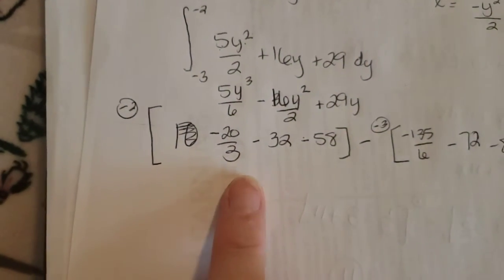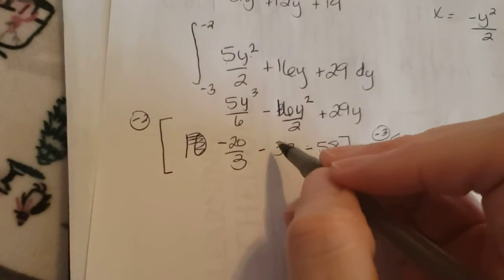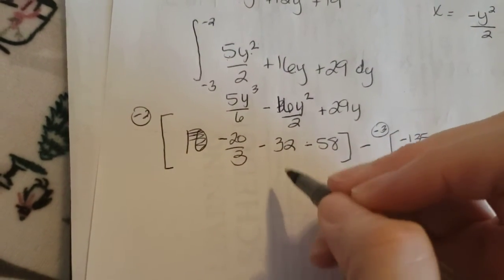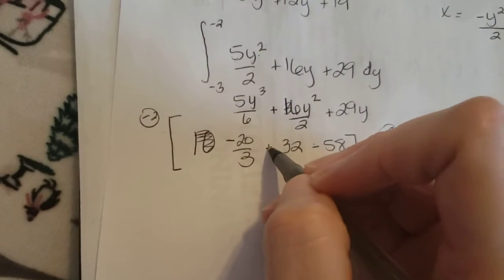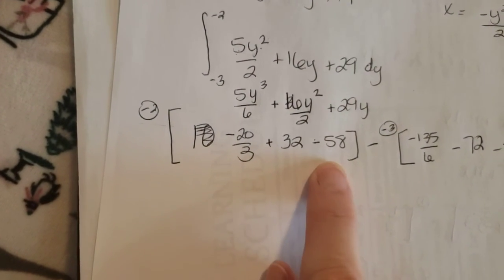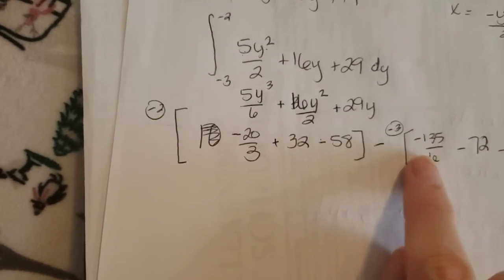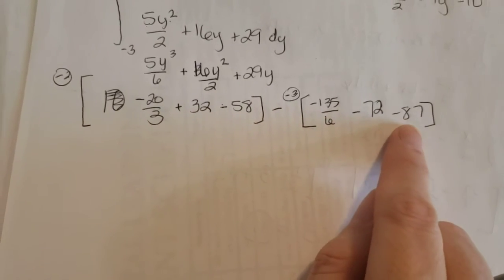So if I put these things in my calculator, I have -20. This should be a plus 32. Sorry, I don't know why that became a -16. That should be plus 32. -20 plus 32 minus 58 minus -135 over 6 minus 72 minus 87.